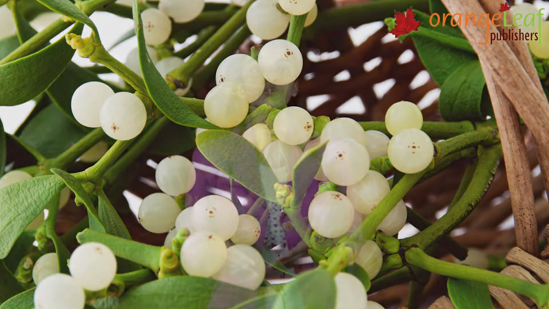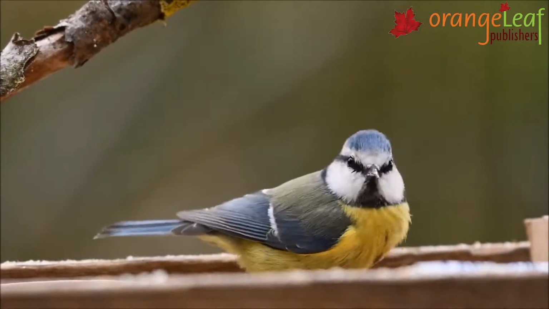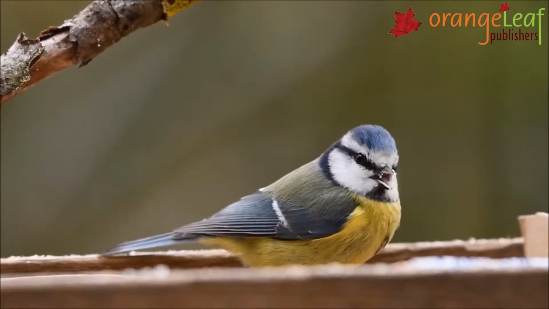Mistletoe has sticky fruits that are attractive to birds. The sticky seeds get stuck on the bird's beak. They then run their beaks on the barks of other trees. The sticky seeds are left on the bark to grow into new mistletoe plants. Mistletoe is a parasitic plant.